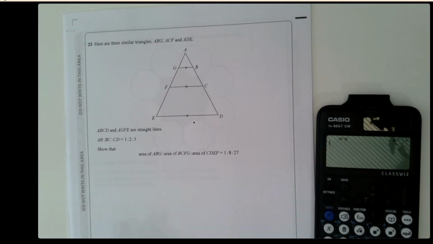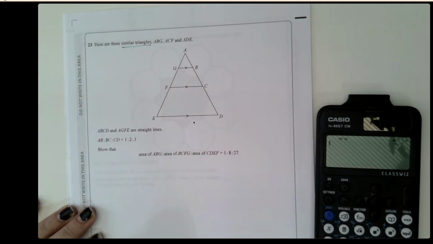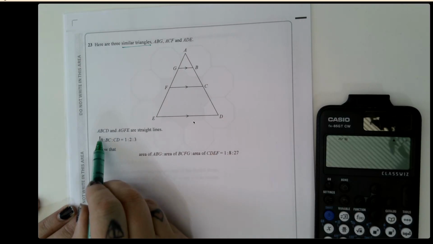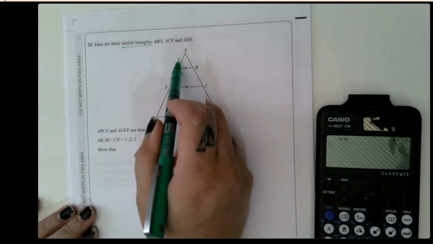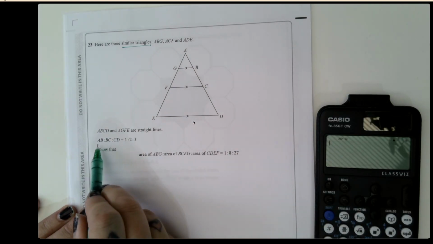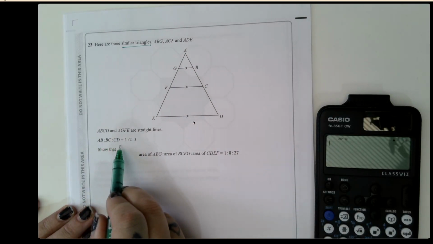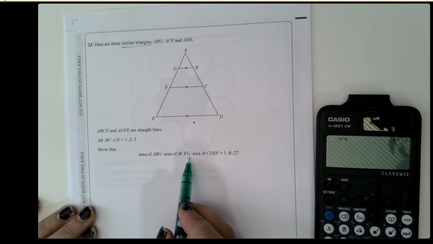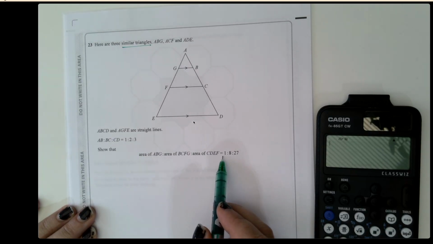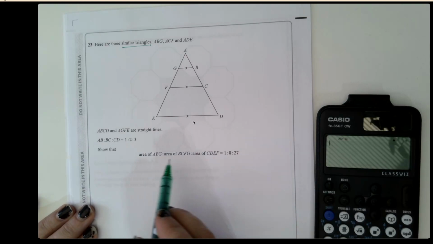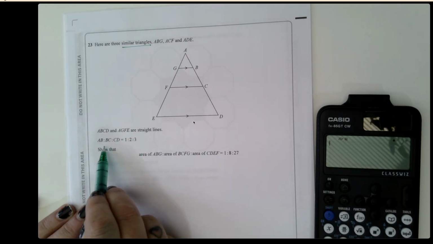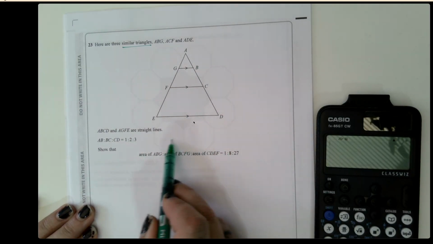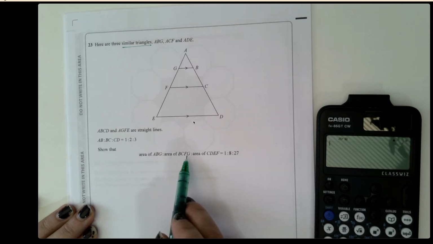Question 23. Here are 3 similar triangles. So similar triangles is important. We've got ABG, ACF and ADE. ABCD and AGFE are straight lines. AB to BC to CD is equal to 1 to 2 to 3. Show that the area of ABG to the area of BCFG to the area of CDEF is equal to 1 to 8 to 27. So we have a proportional relationship here with the ratio in terms of these lengths, and then we have a proportional relationship in terms of the areas of these 3 parts of this shape.